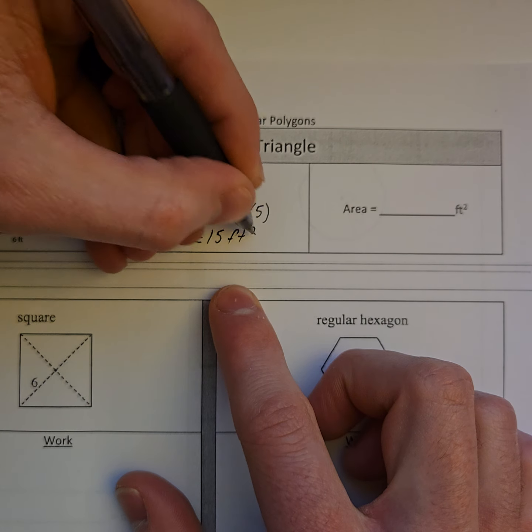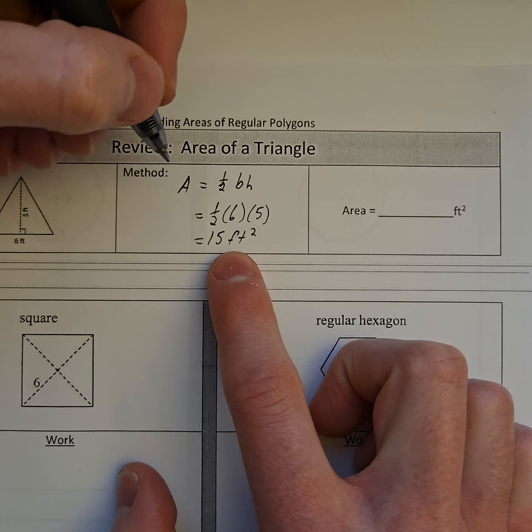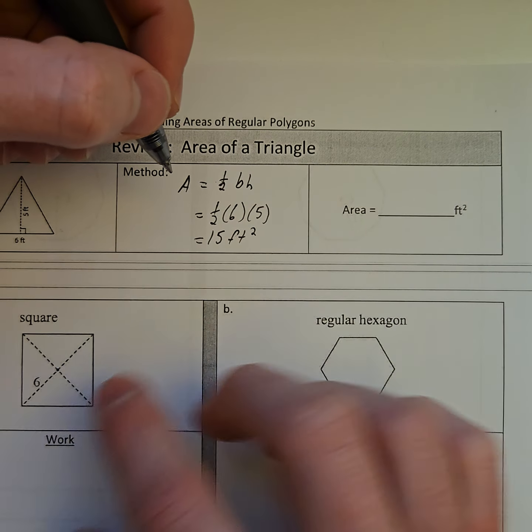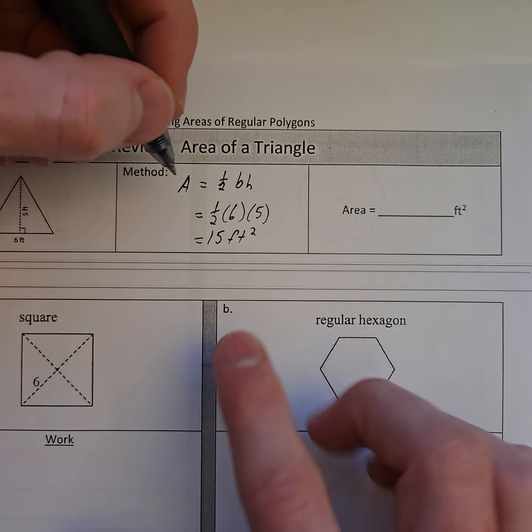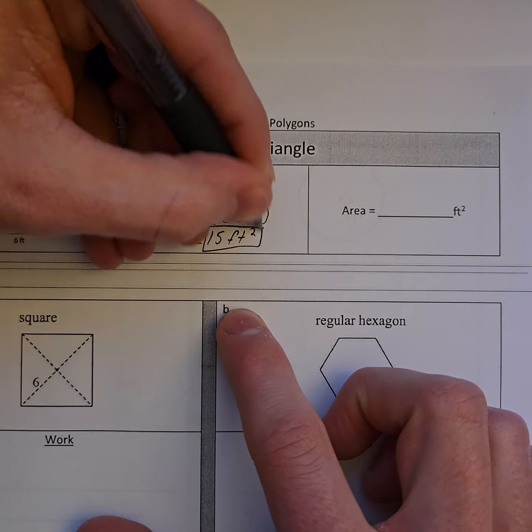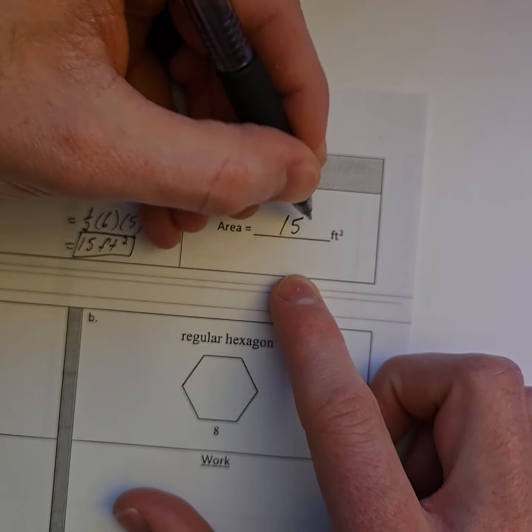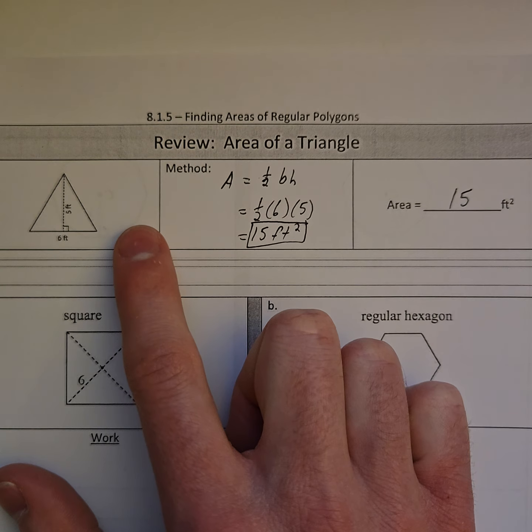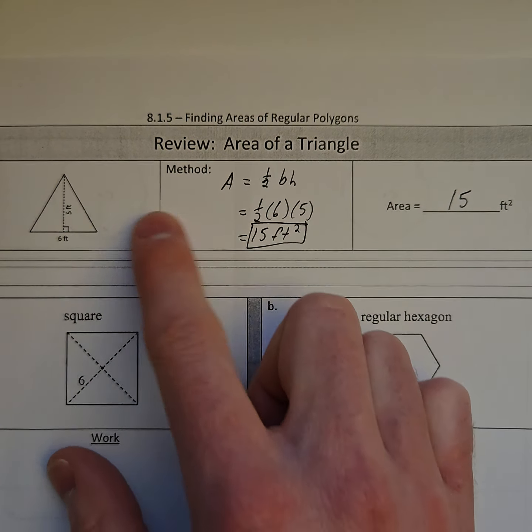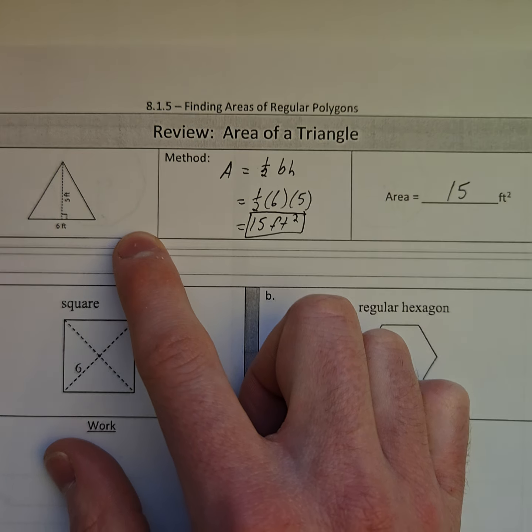So make sure we put square feet when we're doing area, because it's the amount of space that it takes up. So you want to measure it in 2-dimensional space. That's why we put square feet. So it's 15. There is our answer. The reason I'm having you review how to find the area of a triangle is that this is going to be key in today's lesson.